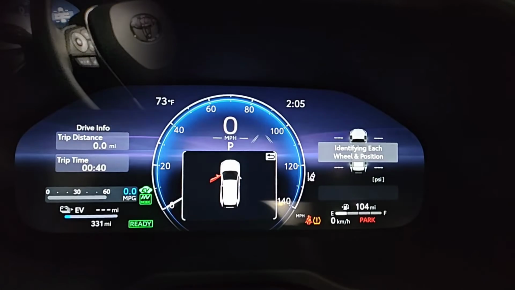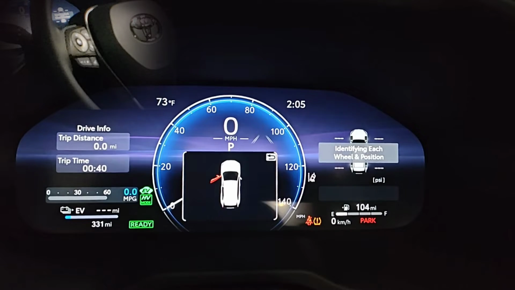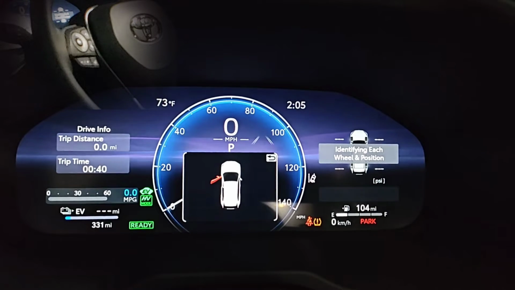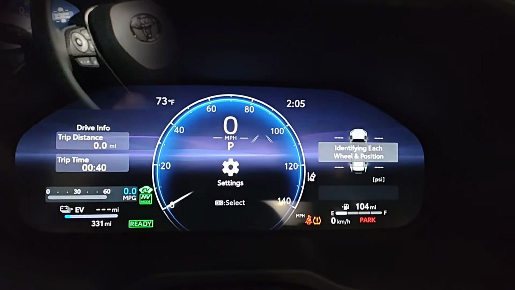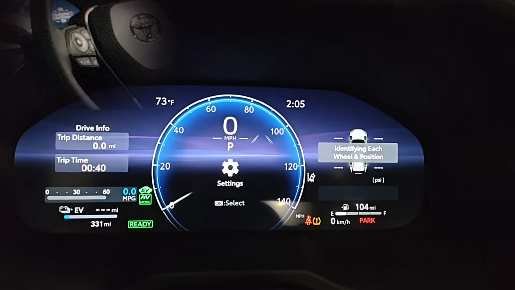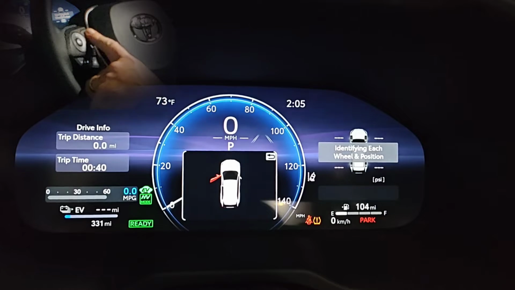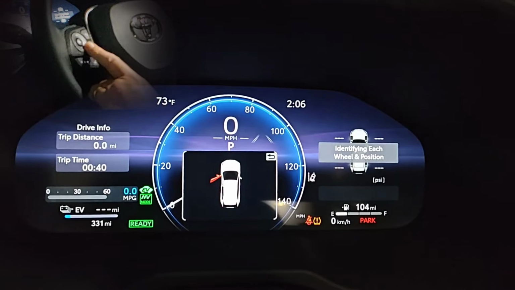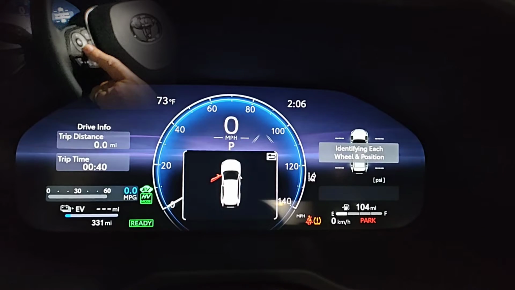This is a quick rundown on how to set up and customize the multi-information display screen or instrument cluster or MID display. I'm gonna have to keep hitting this button because I have another camera set up behind me and the door's open. It's going to hopefully catch my fingers as I'm pushing these buttons so I don't have to go back and forth with my main camera.